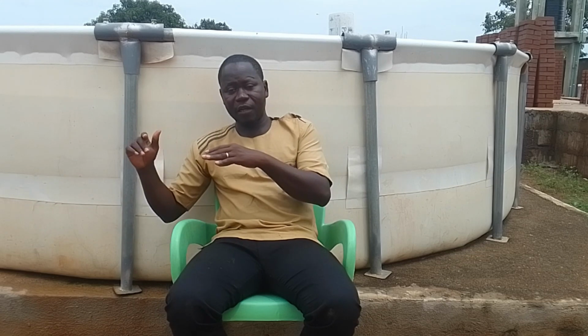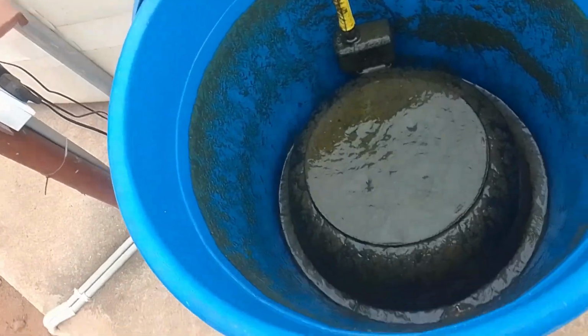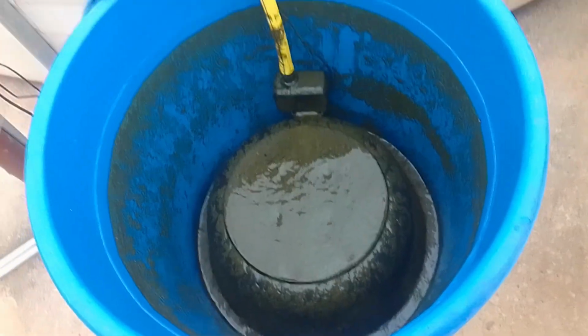I will also check the water status in the pond, that's the second thing. And the third thing, I will check the status of my equipment, that's the aerator and the recirculating aquatic system. If they are also working perfectly, then I will wash my recirculating aquatic system, that's the RAS.